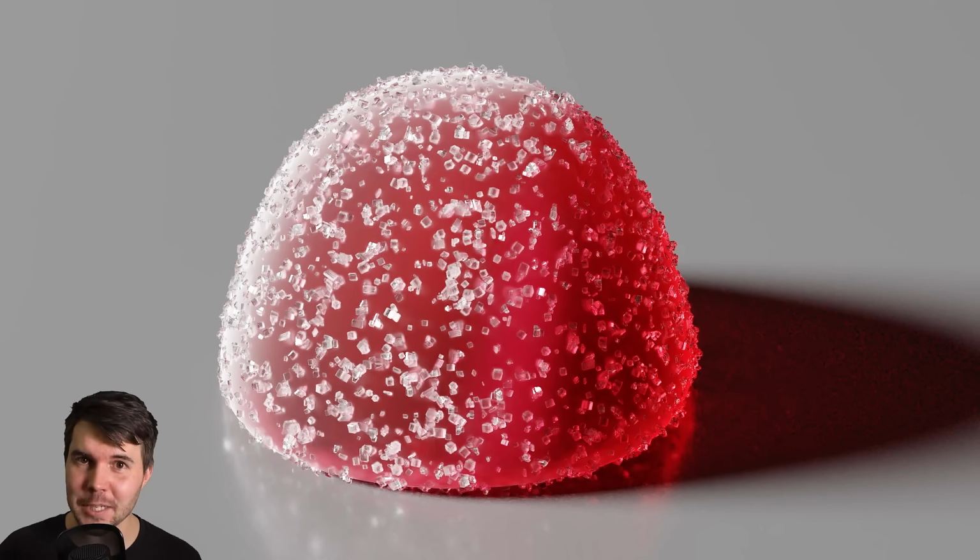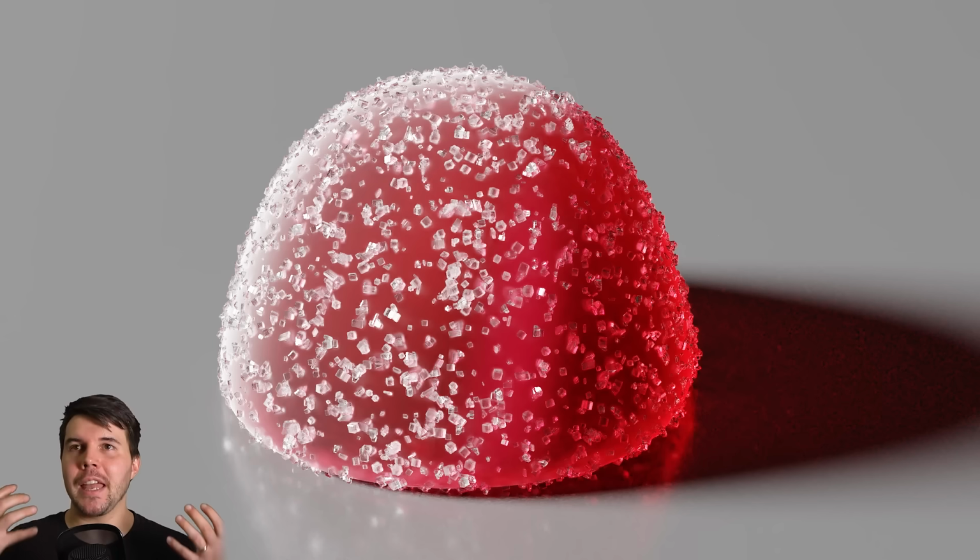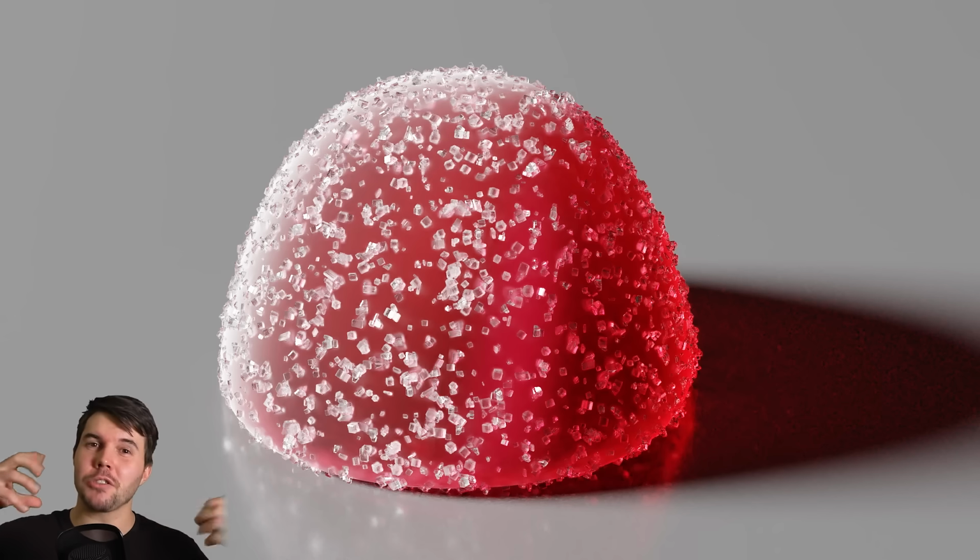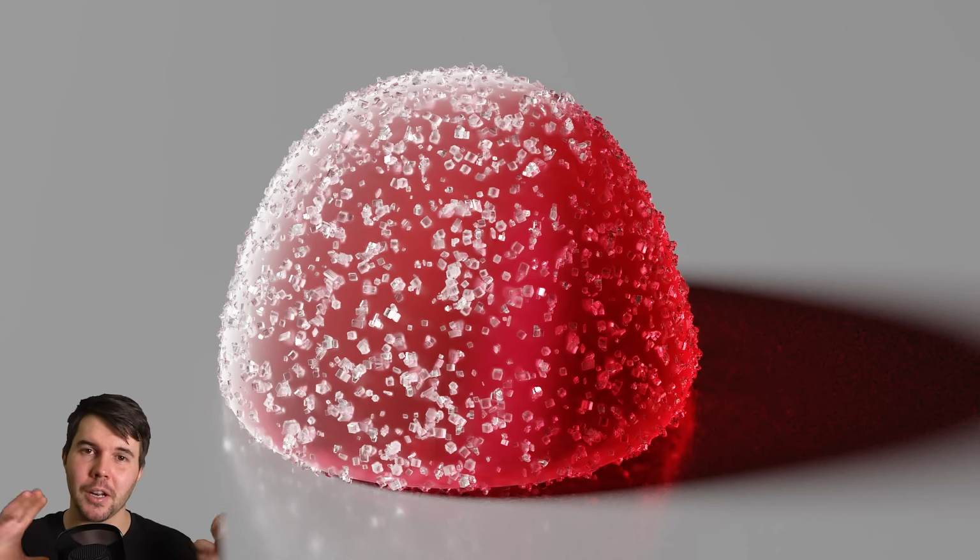Otherwise, in the next part, what we'll be doing is using a texture to drive where those points actually appear, and then also using another texture to drive big and small shaped particles as well. So doing some more advanced stuff with geometry nodes.